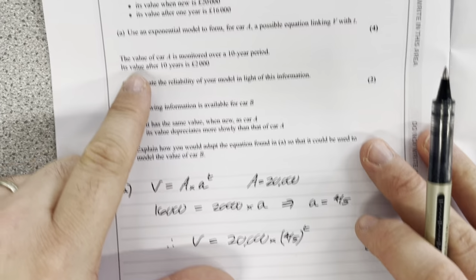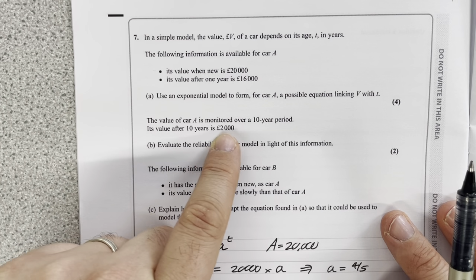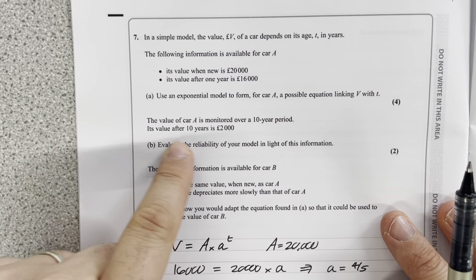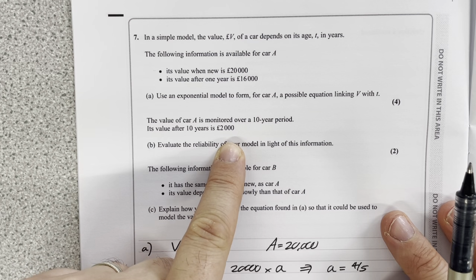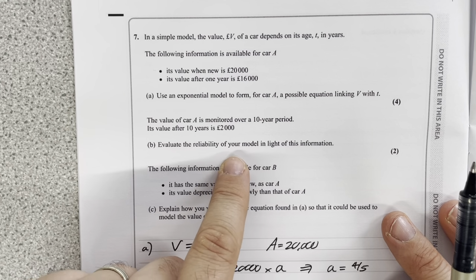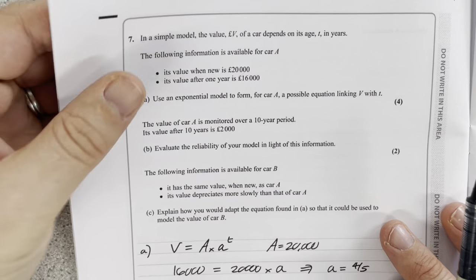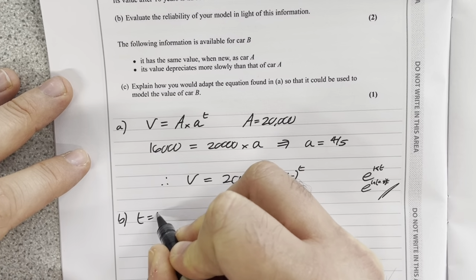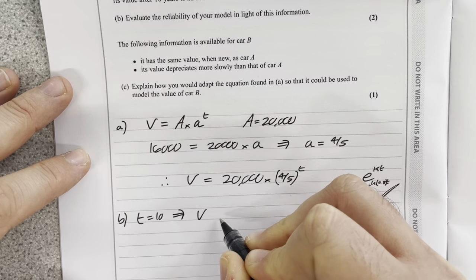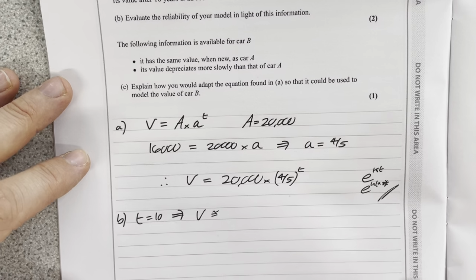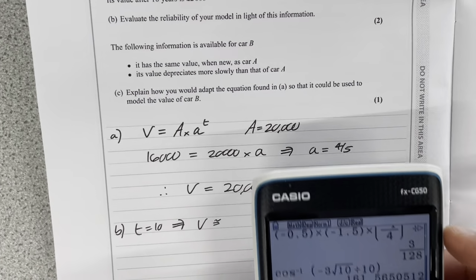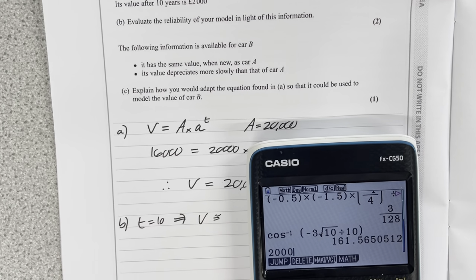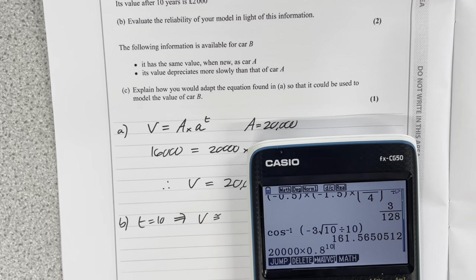Okay, the value of car A is monitored over a 10-year period. Its value after 10 years is £2,000. Evaluate the reliability of your model in light of this information. Okay, so part B, we're going to plug in t as 10. This implies that v is a model, so it's approximately 20,000 times 0.8 to the power of 10.